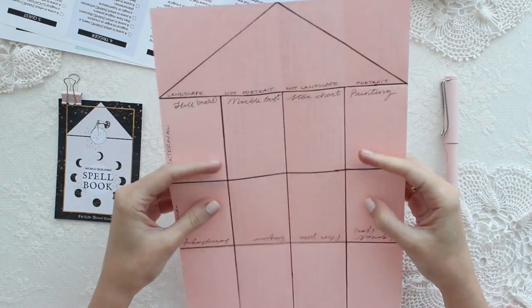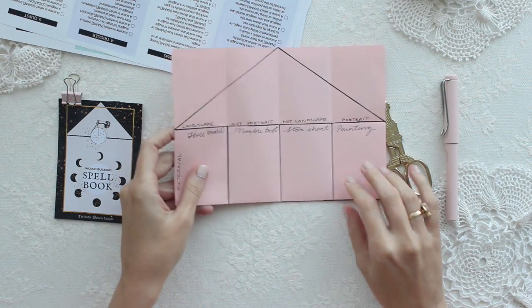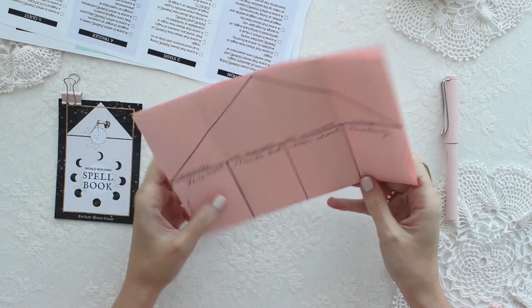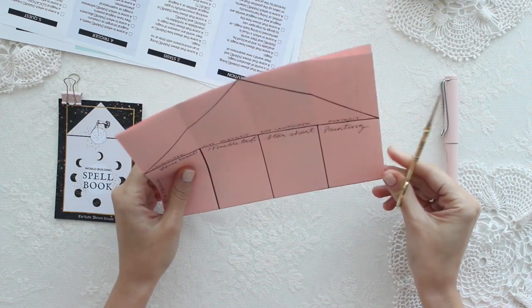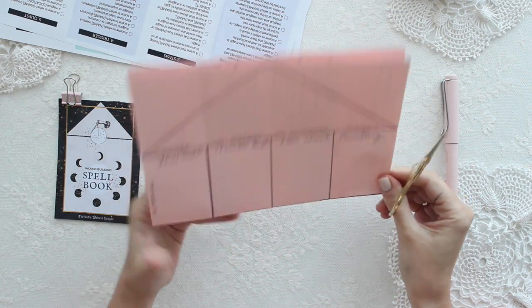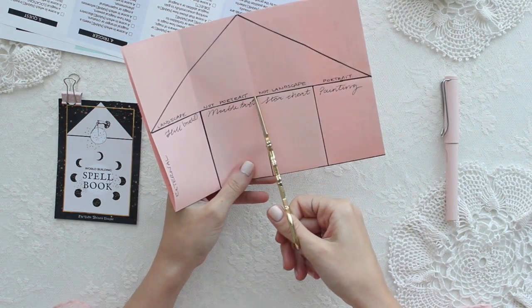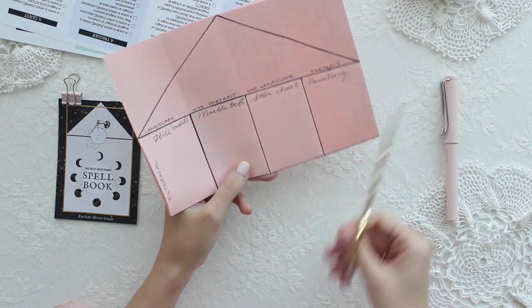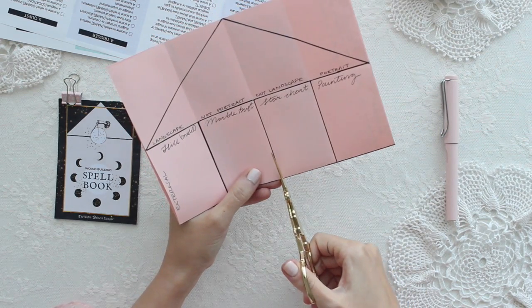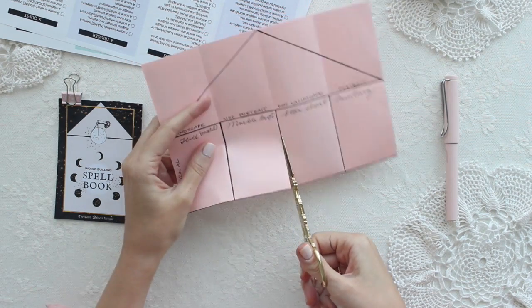So to do that, we are going to want to fold our page in half along the long edge. So we have it like this, and we are going to cut along this line here, but we're not going to go up into the roof. Okay, so we're just going to cut here. So we cut both sides of the page like so.